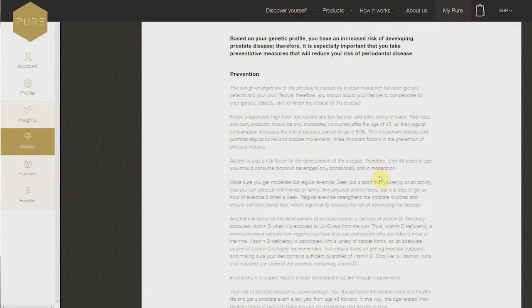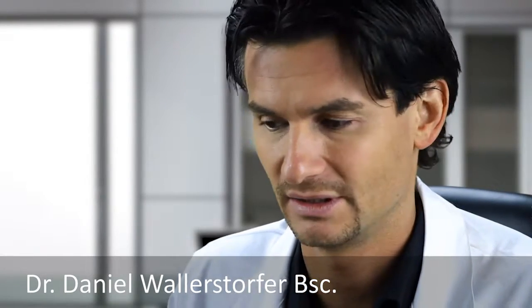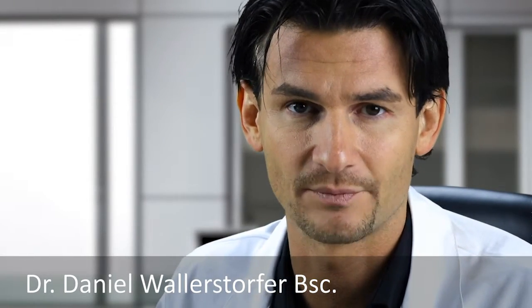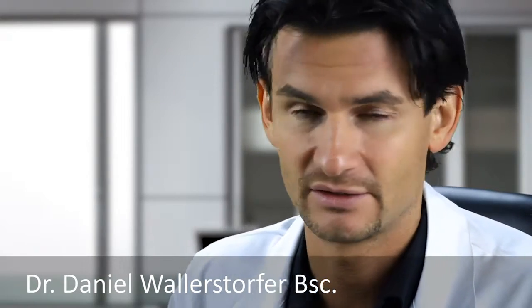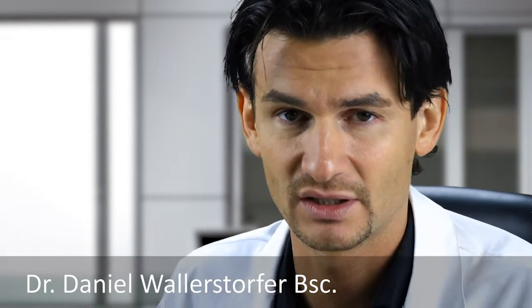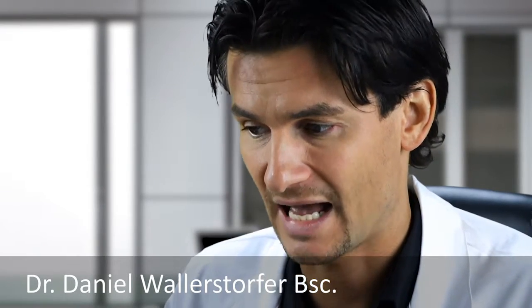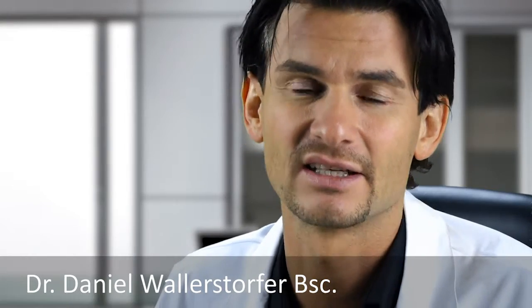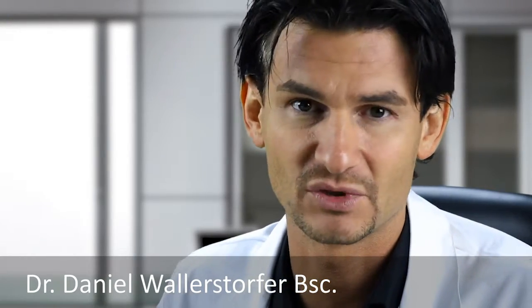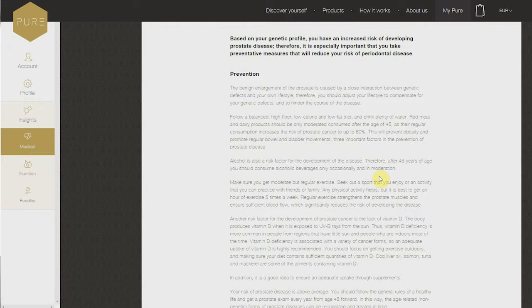Similarly, the ingestion of excessive amounts of alcohol has been shown to increase the development of prostate cancer. So this specific individual should particularly cut down on his alcohol consumption, as he already has a higher risk of prostate cancer, and this would only add to it. So after the age of 45, the recommendation is to make sure that alcohol consumption is kept at a relatively low level.